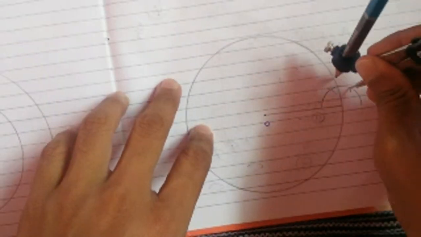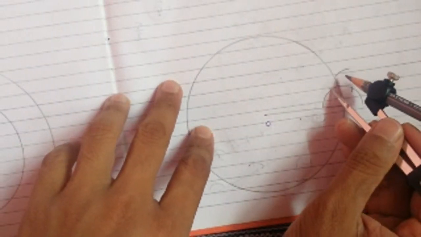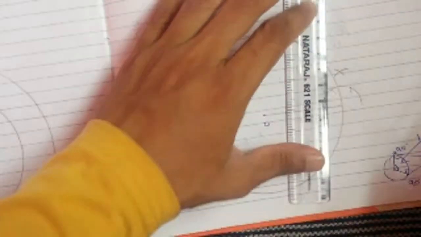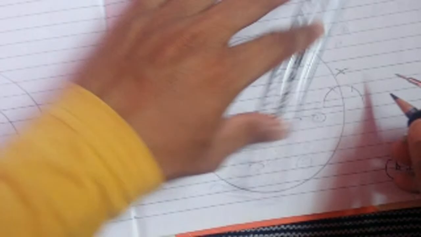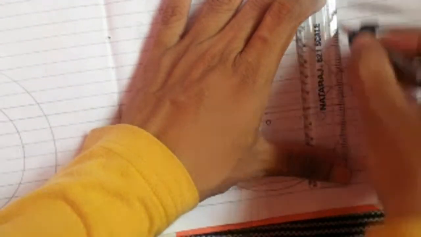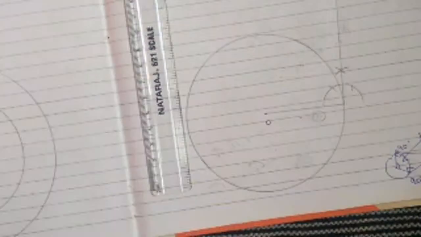Then we have to take greater than half length and we have to cut this. It gives 90 degree.